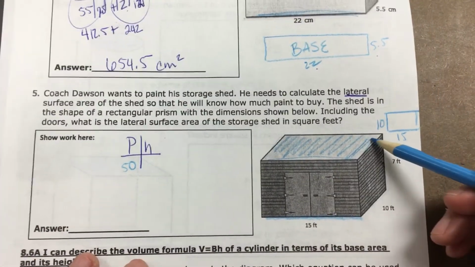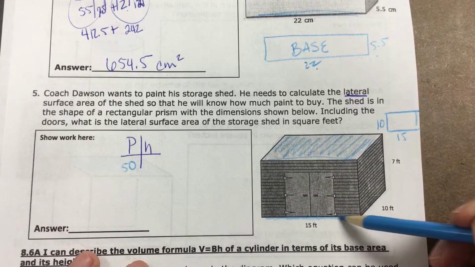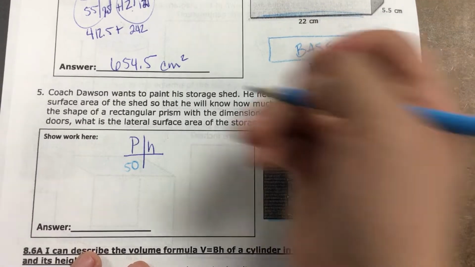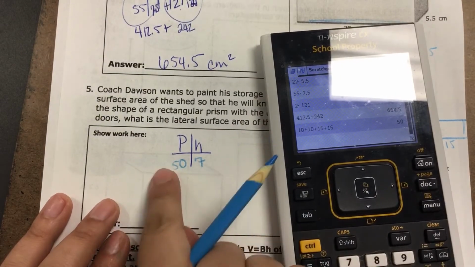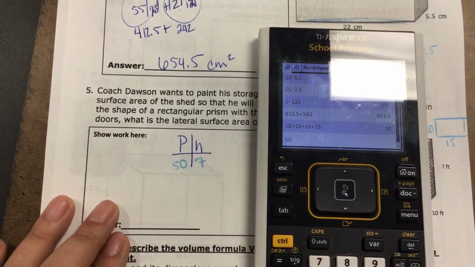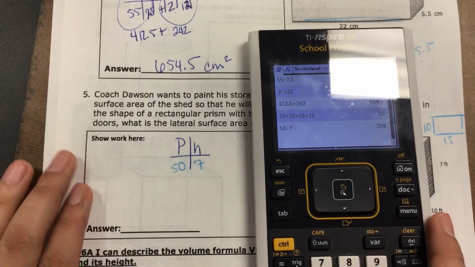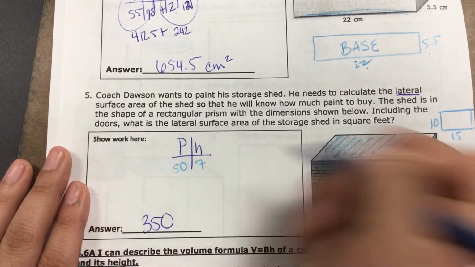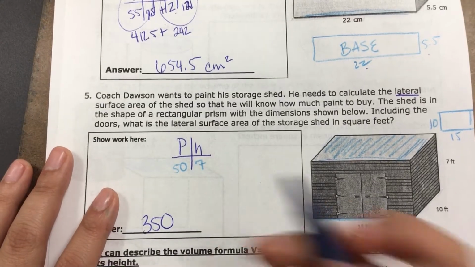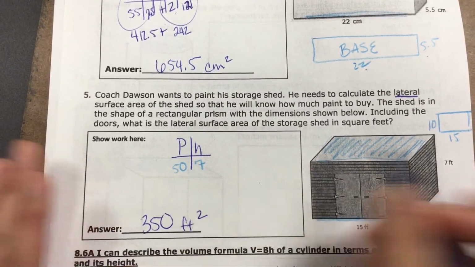H, the distance between our bases, here's one base. The other one's down here. They are 7 feet apart, so H is 7. So we just have to do P times H, or 50 times 7, 350. So our answer is 350. And we're talking about feet squared.